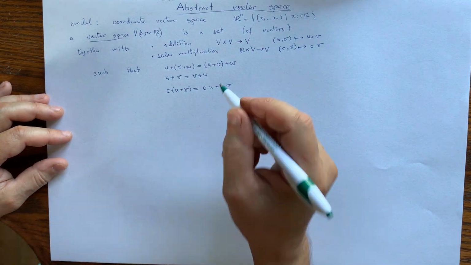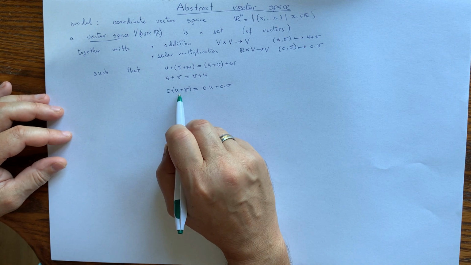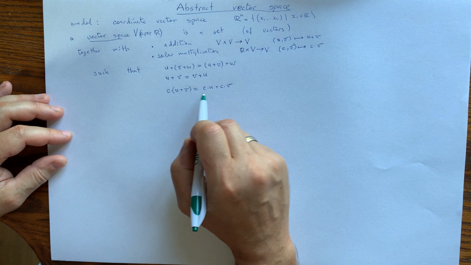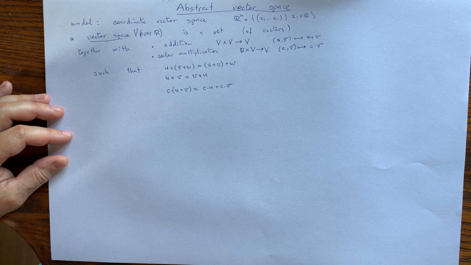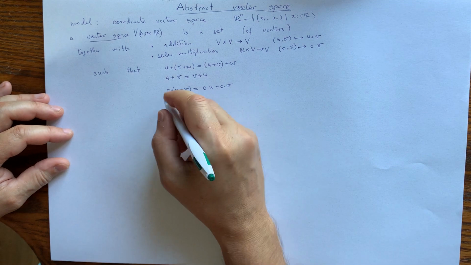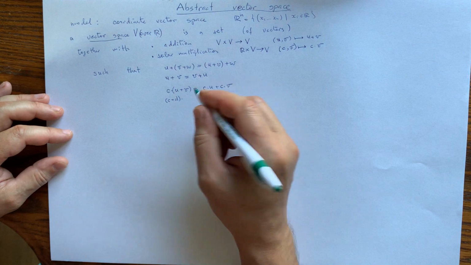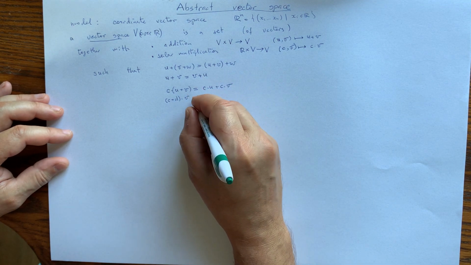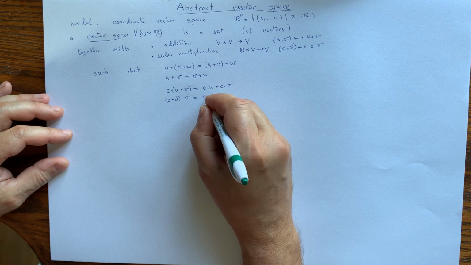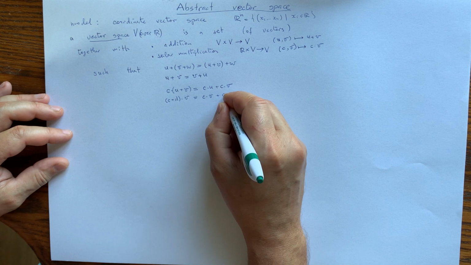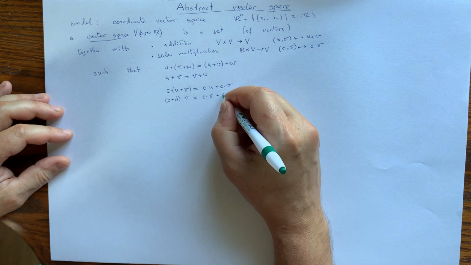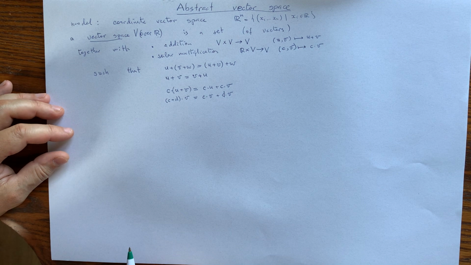This is one distributivity where we have one number and we're scaling with it a sum of vectors. We can write the result as a sum of two scalings with the same number. Or we could have two numbers and we could compute their sum and scale a vector with it. And that will be again a sum of two scalings of that same vector with different coefficients.